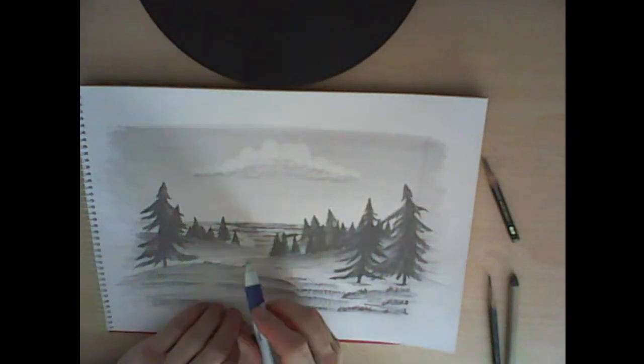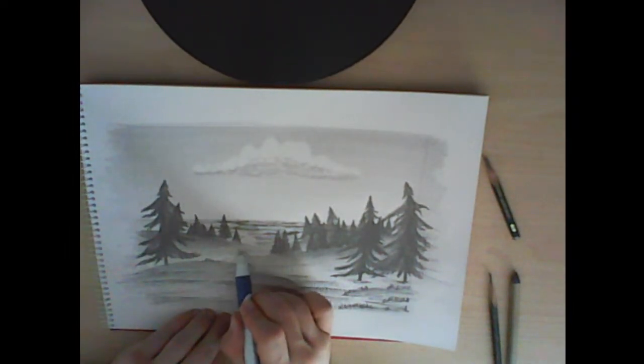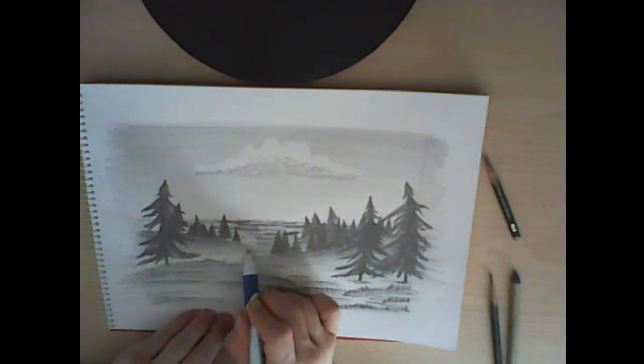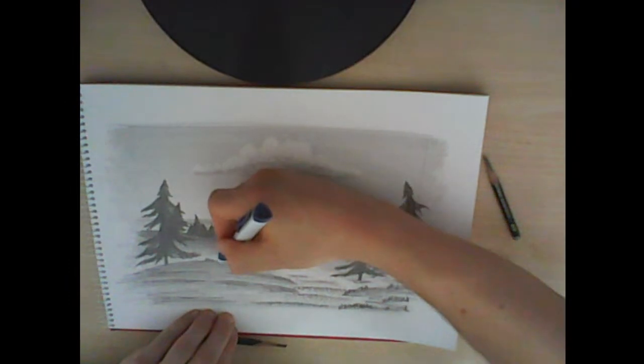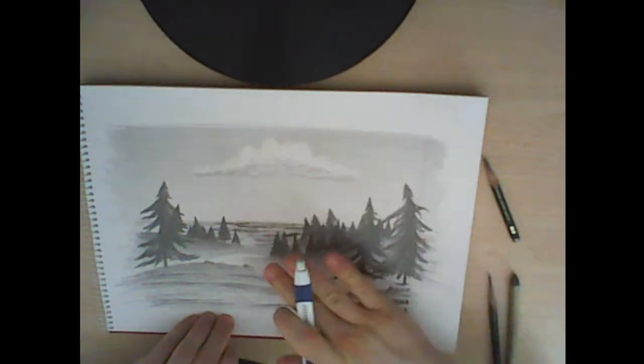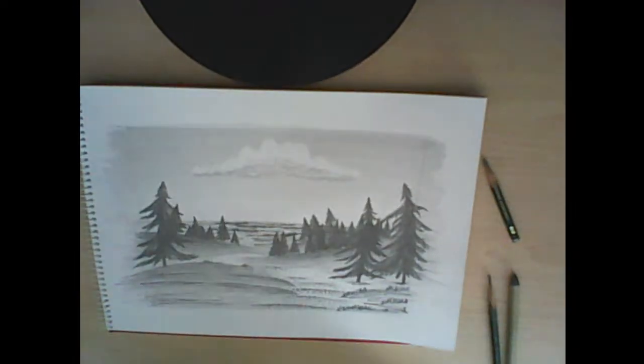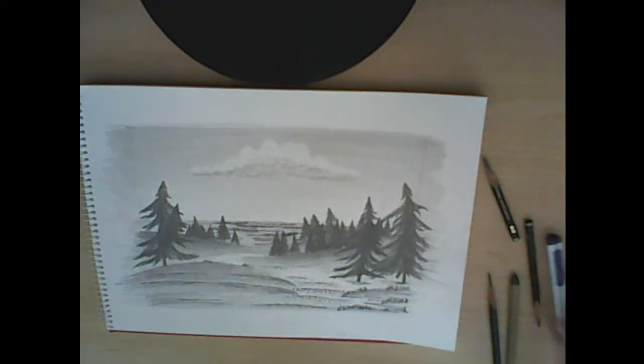Wait, this bothers me. Let me make the path in the distance lighter again. Okay. Now you can see it again, going into the distance. That's more like it.